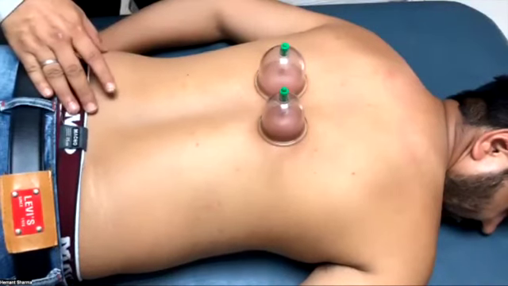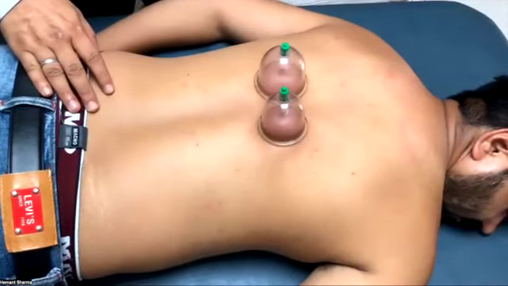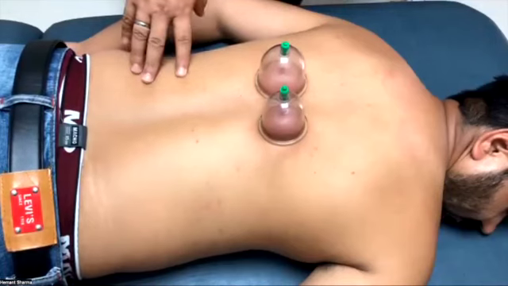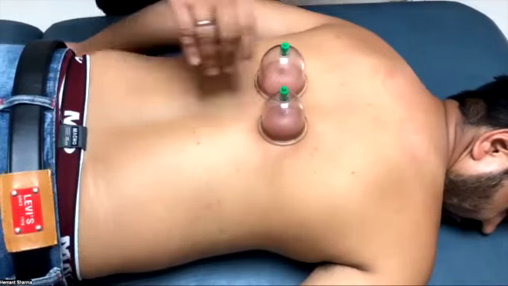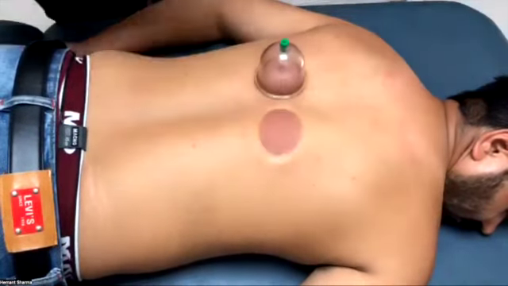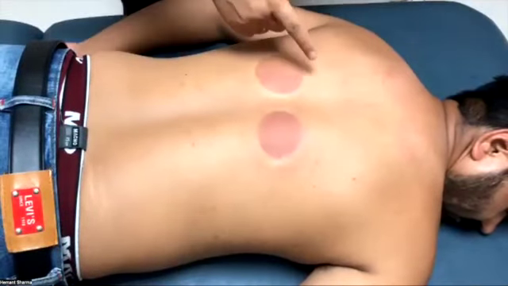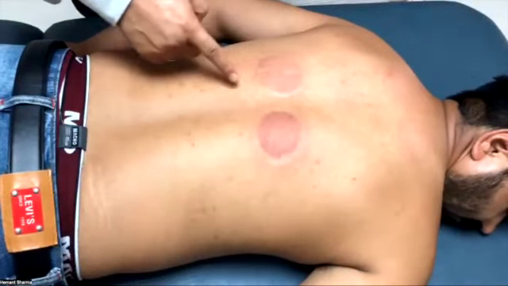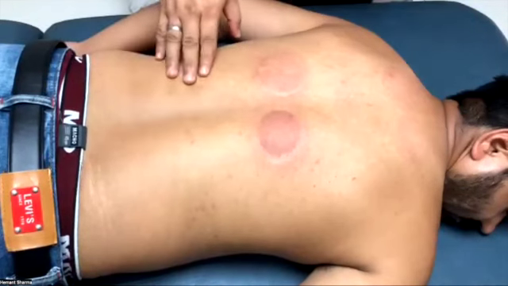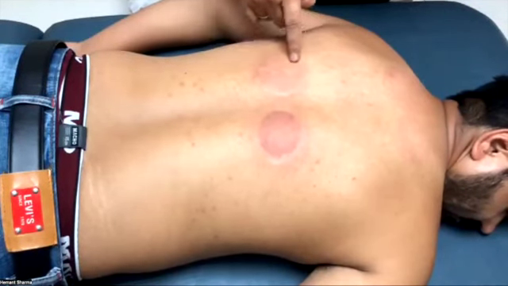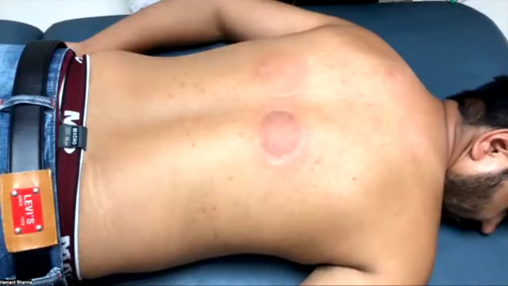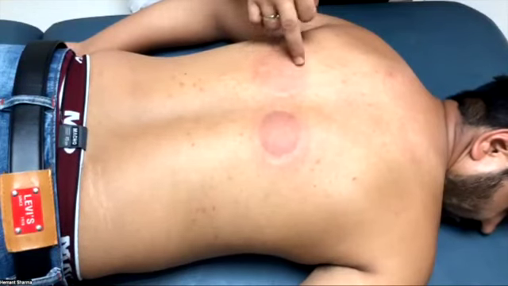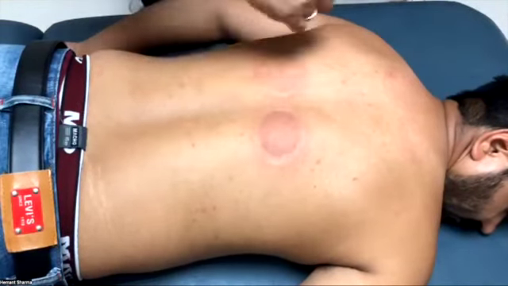Now, are we just stimulating, just igniting, just improving the circulation? The answer is no. We are also removing the blockages. If any blockage is here, suppose someone has had pain in this part for many months or many weeks, even this cupping will help to release the pain.